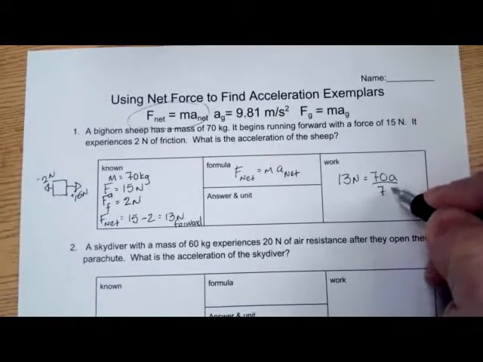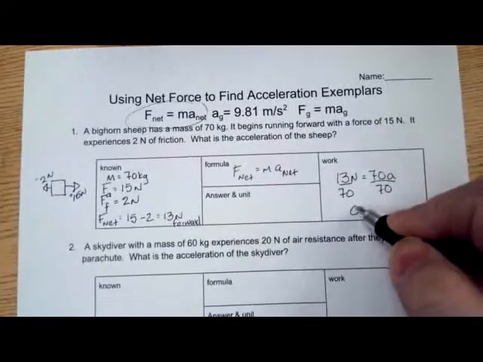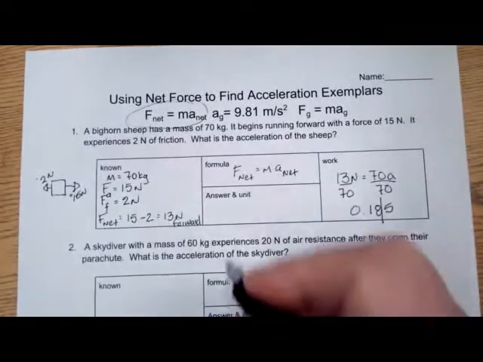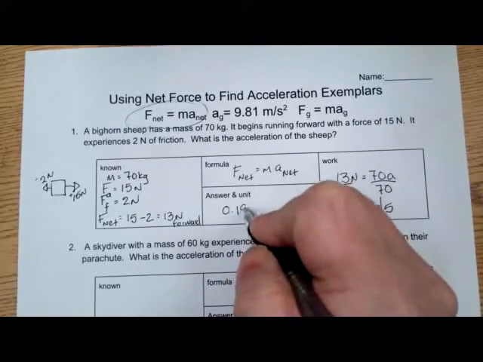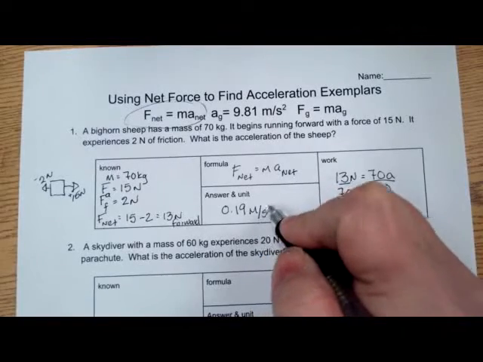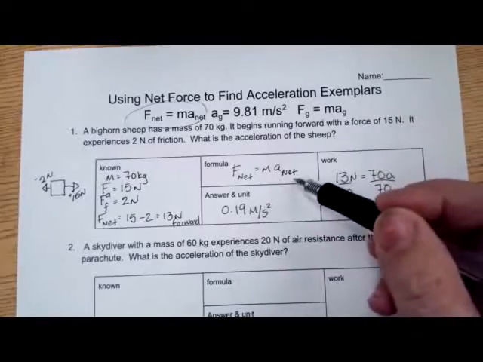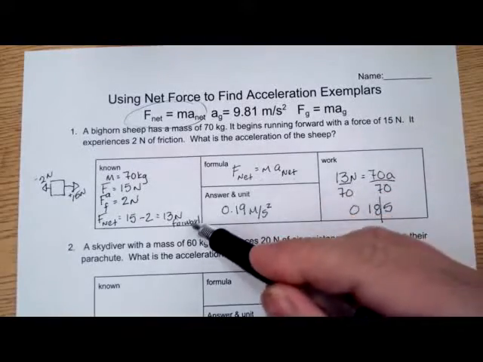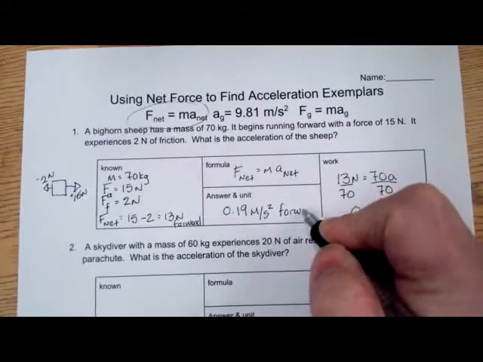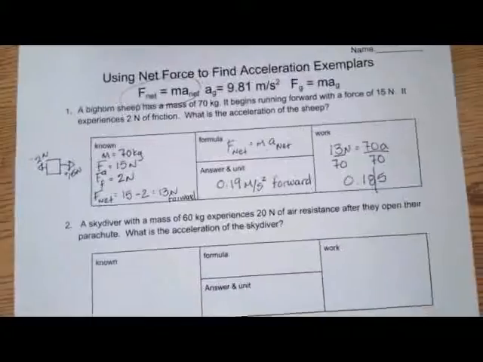We're going to divide both sides by 70, and when you do that, you get 0.185, so rounding appropriately would be 0.19. Since it's an acceleration, it has to be meters per second squared. And always the net acceleration is in the same direction as the net force, and our net force is in the forward direction. Okay, so that's the first one.